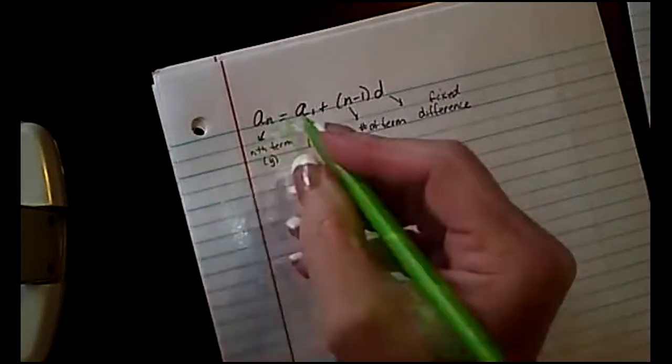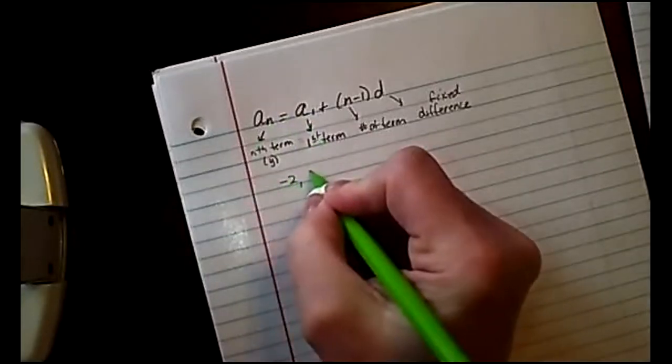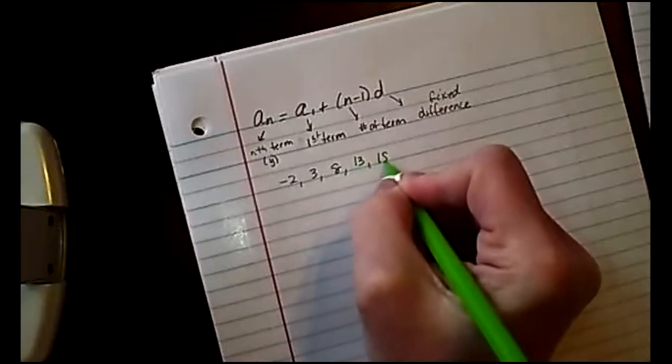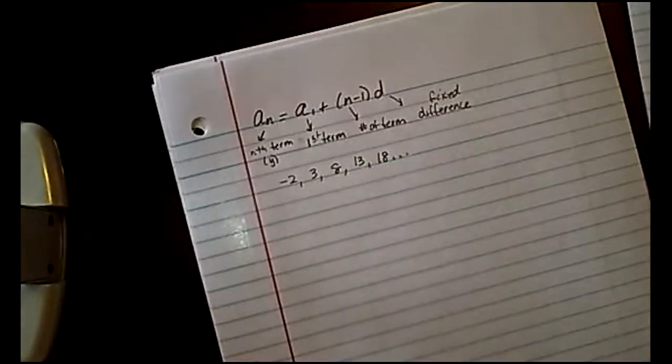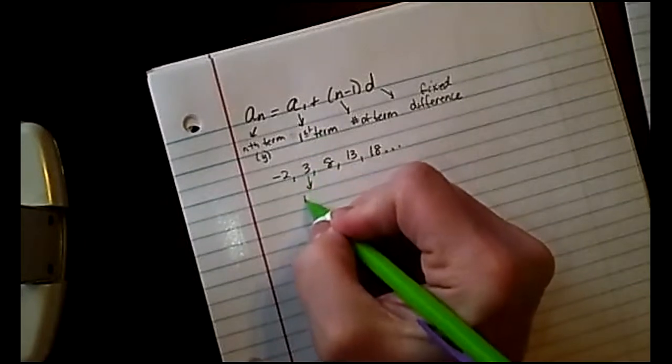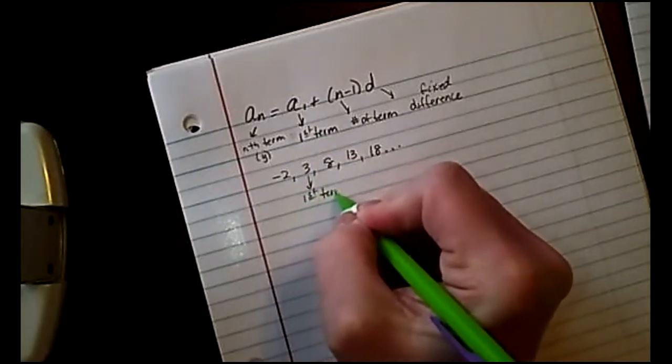So let's go back to this one that we just did, and I'll go ahead and put in the 0 since we already had that and found that. Because the 0 really doesn't do too much here. I mean, because we're not trying to find the equation, we're just using a formula. So you have to remember that this is your first term, okay?